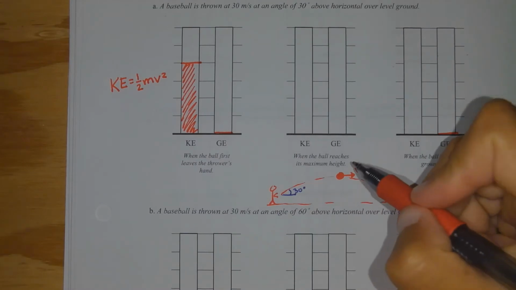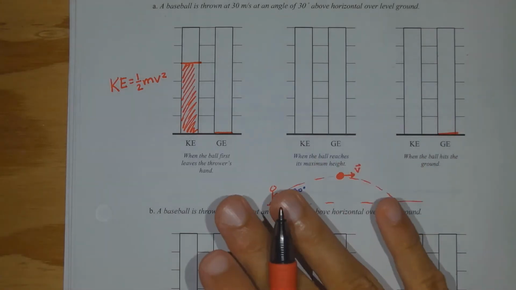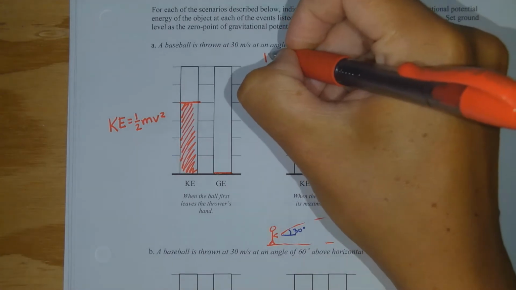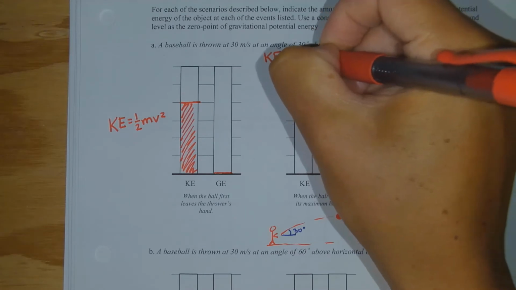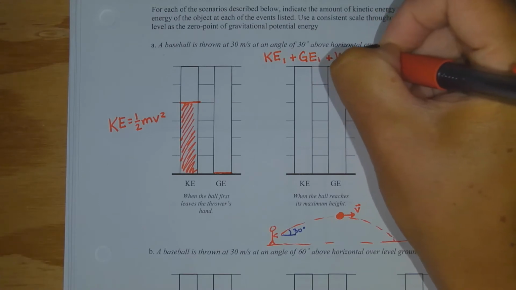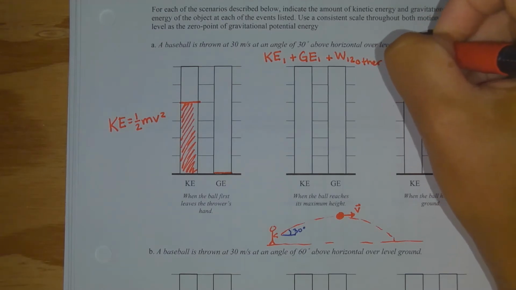So next, when the ball reaches its maximum height, it has some gravitational potential energy and some kinetic energy. I have to decide how much of that is gravitational potential energy and how much is kinetic energy. But remember from our work-energy relationship back in Model 1, and this is the same in Model 2, we have KE1 plus GE1 plus work 1, 2 done by forces other than gravity is equal to KE2 plus GE2.